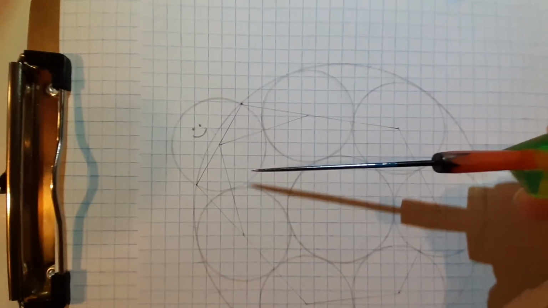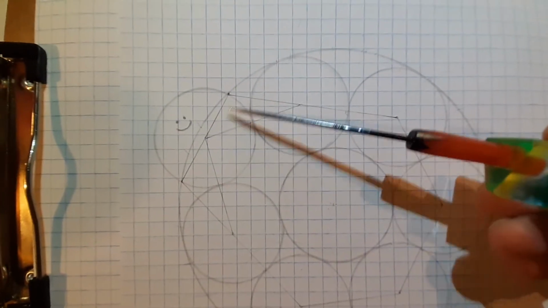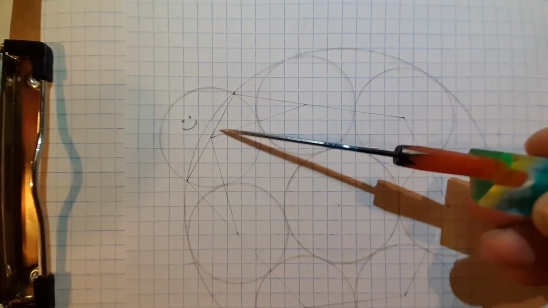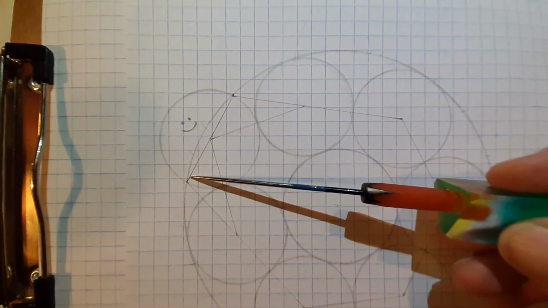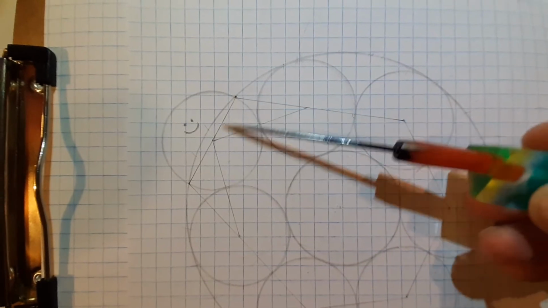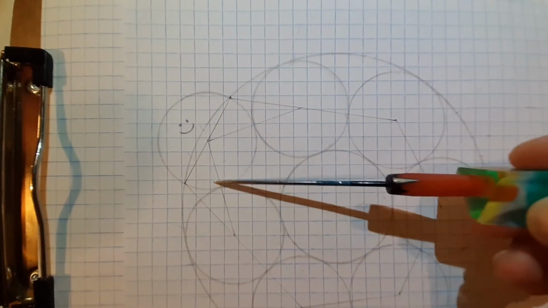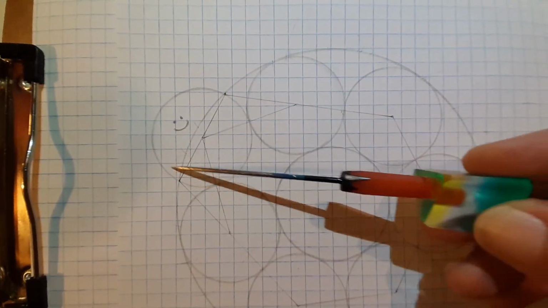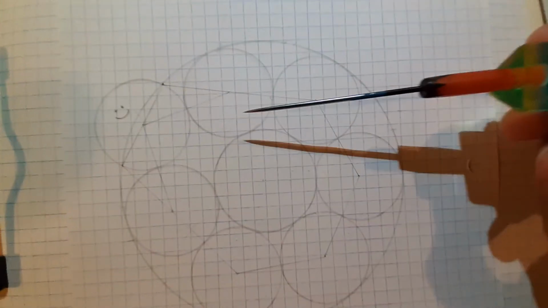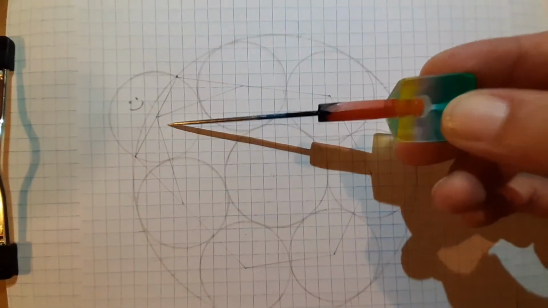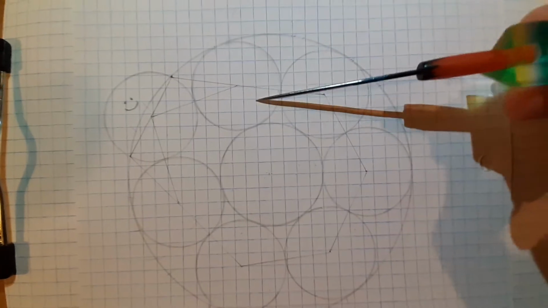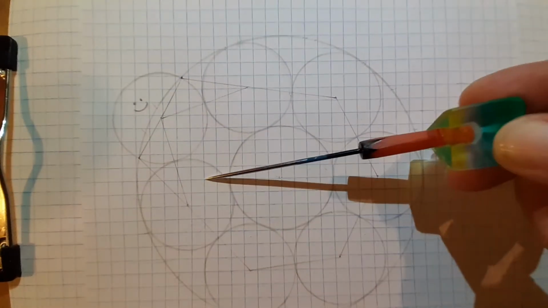And what I found was exactly halfway through, so that there is 7 diameter, the seventh circle, if you will, 1, 2, 3, 4, 5, 6.